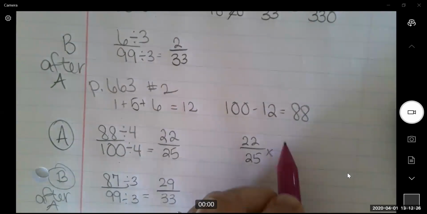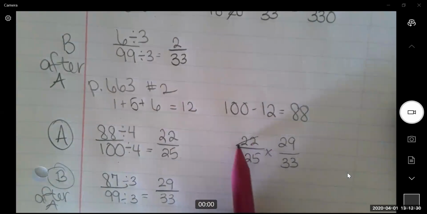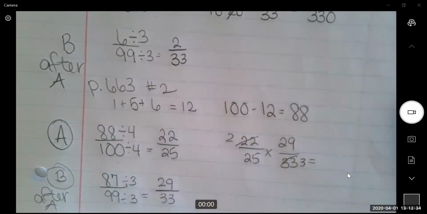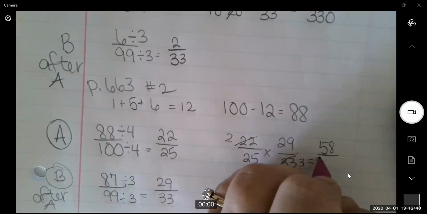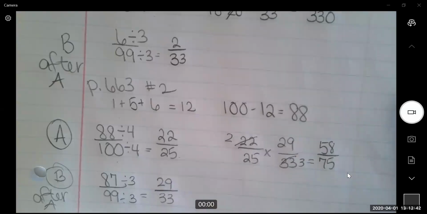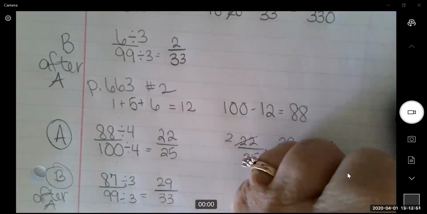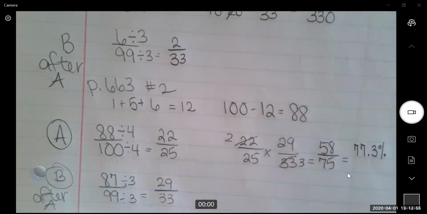So 29/33. These can be simplified. That becomes 2. That becomes 3. So 29 times 2 is going to give you 58/75. And then 58 divided by 75 times that by 100. You should get 77 and 0.3%.